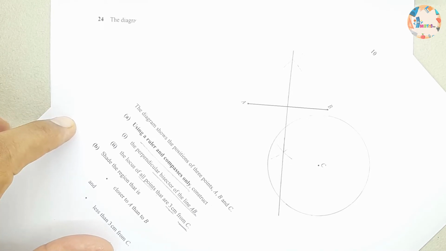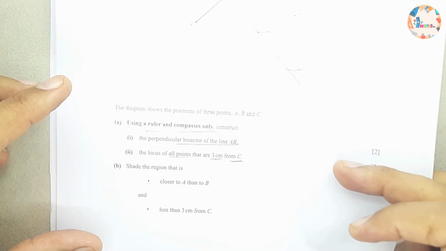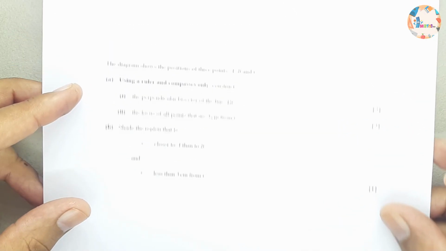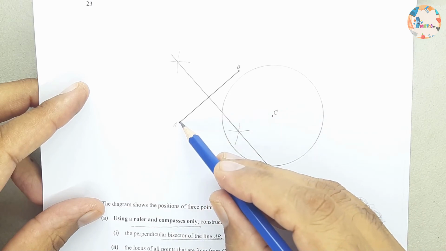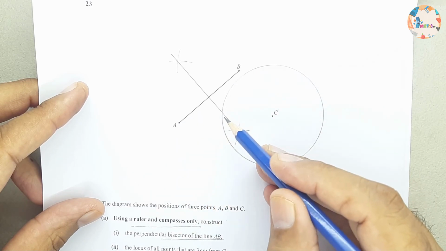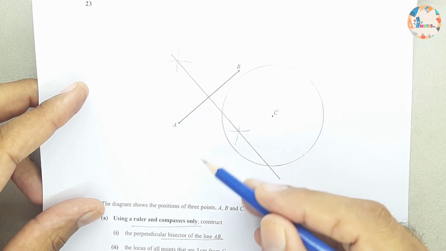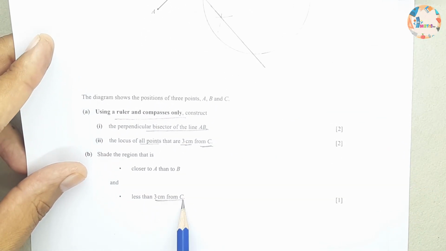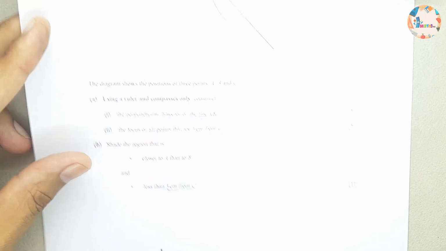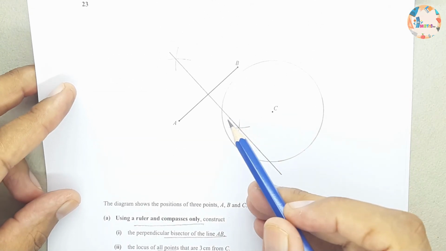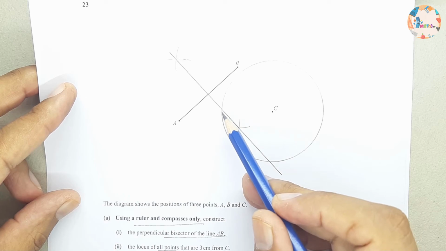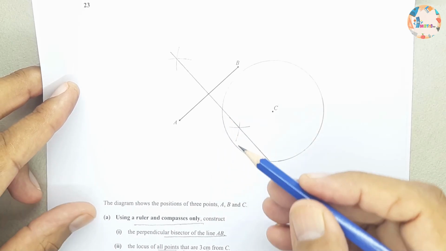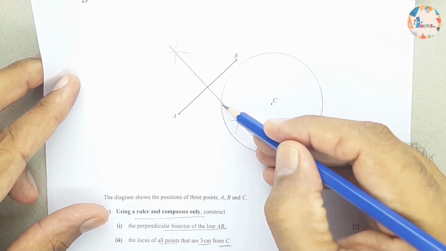Now the last part, shade the region. Shade the region that is closer to A than B. Closer to A than B. So it should be on this side of the line. And the second condition is less than 3 centimeter from C. So it should be on this side of the line and inside this circle, because the circle is 3 centimeter from C. So we'll be shading this portion.